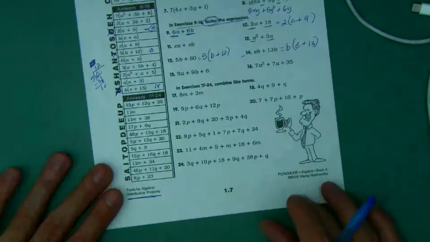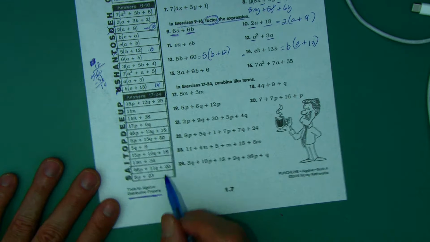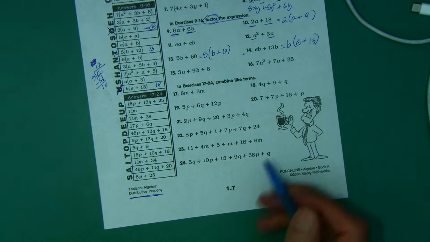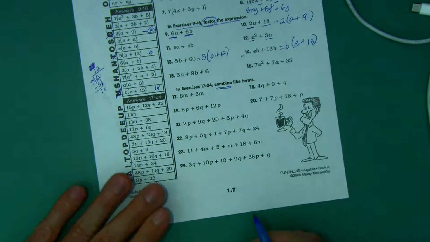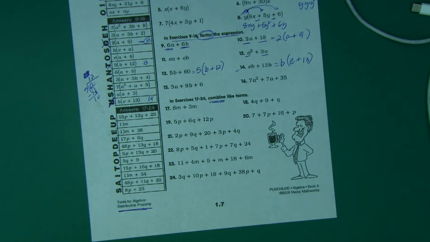Okay. All right. So what else we got here? You want me to do one more of these? You want to go down here? Okay. Here, all we're doing is combining like terms. That means we're putting the things that go together. We're putting all the apples with the apples, all the oranges with the oranges, all the bananas with the bananas.